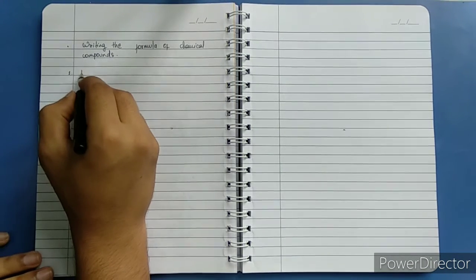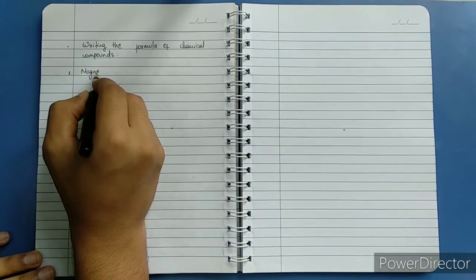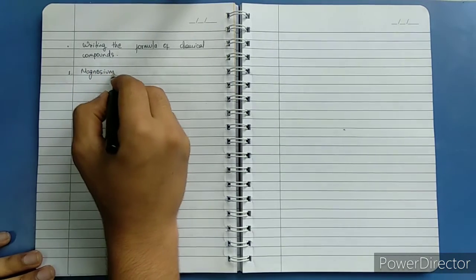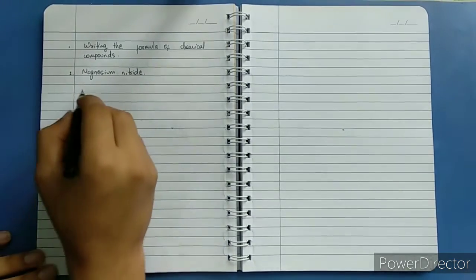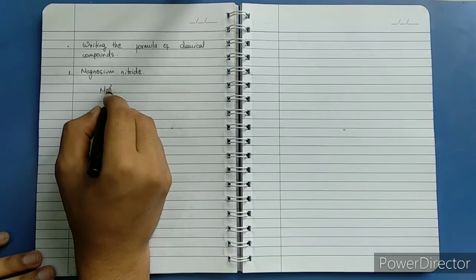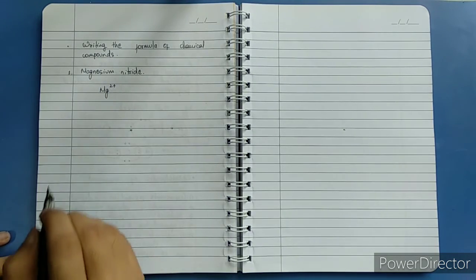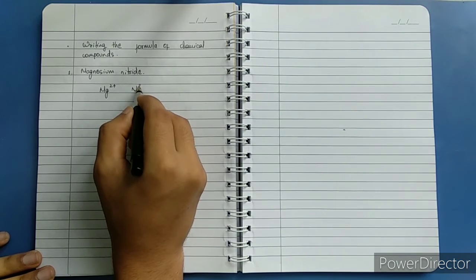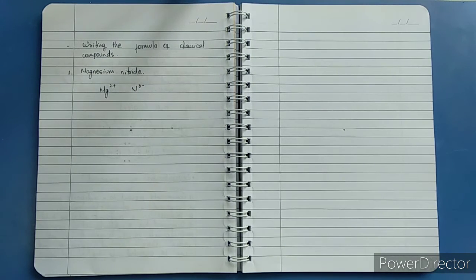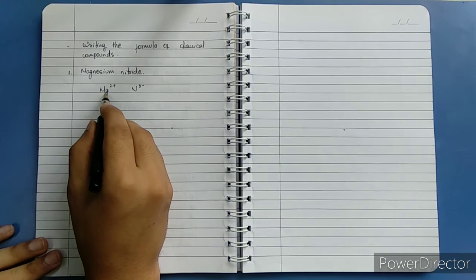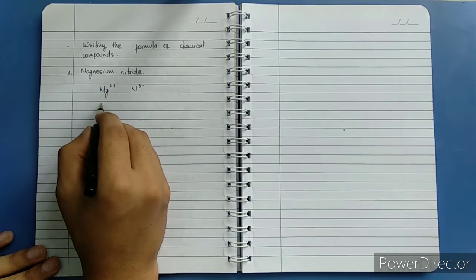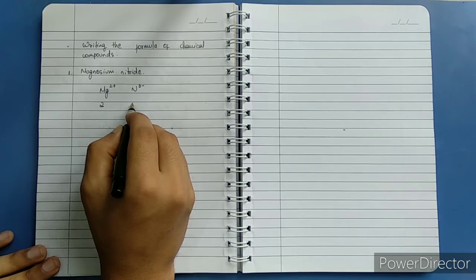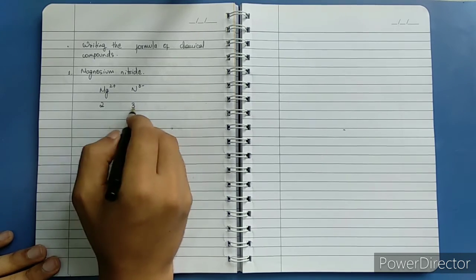For example, let's say I need to write the formula for magnesium nitride. So here I need to remember that magnesium is Mg 2 plus and nitride is N 3 minus. So the valency for magnesium is 2, valency for nitrogen is 3. Is there anything that we can cancel?